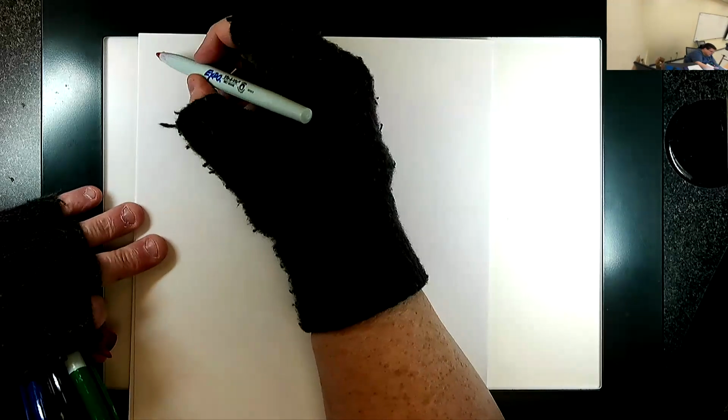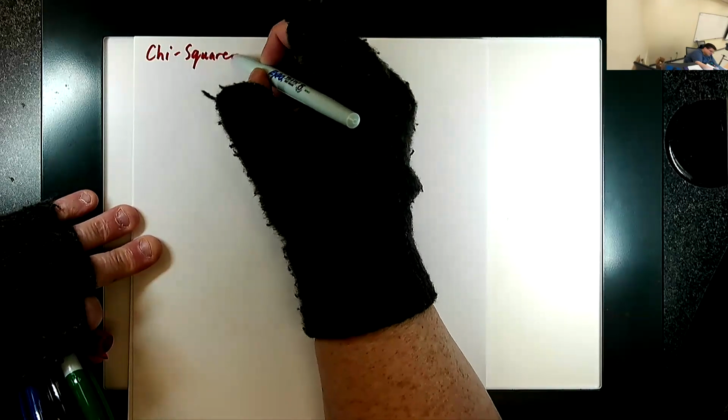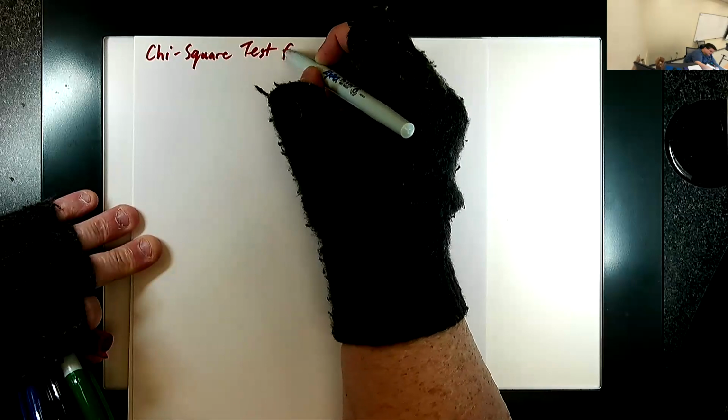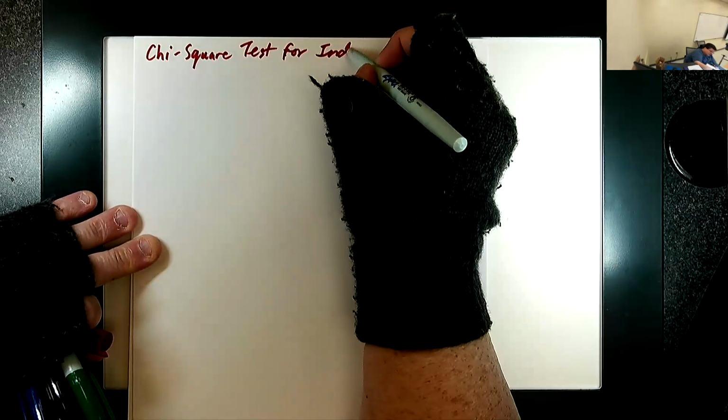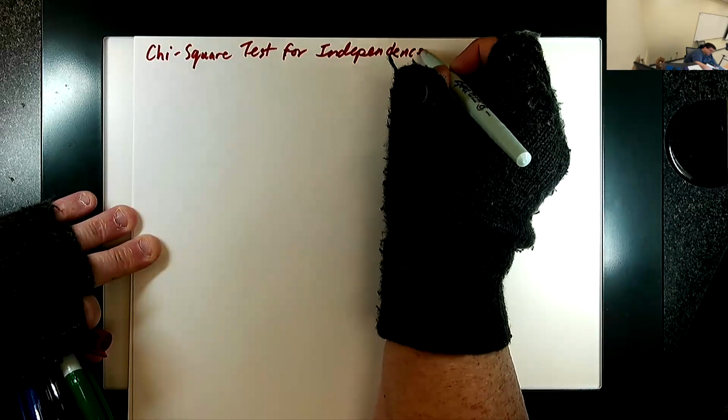All right, so H naught and HA. Remember, this is what changes for each of our 5 tests. So H naught for the chi-square test of independence. If you know the name, it kind of gives you information about H naught.